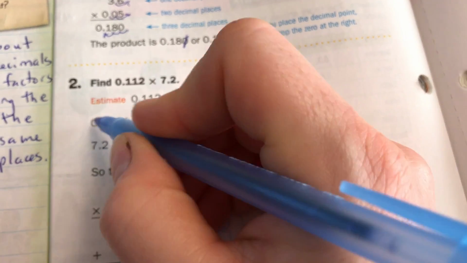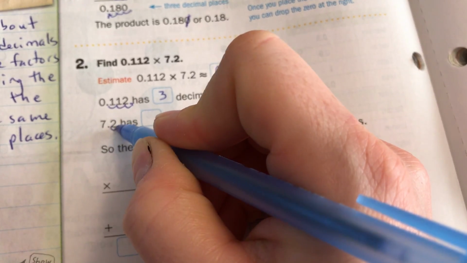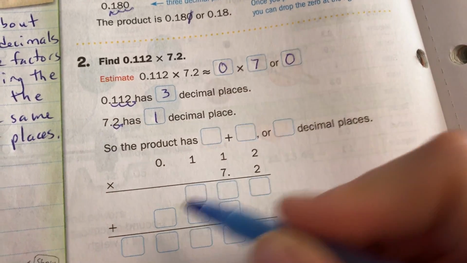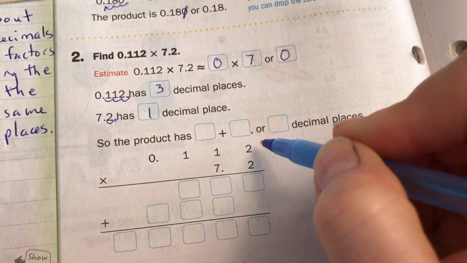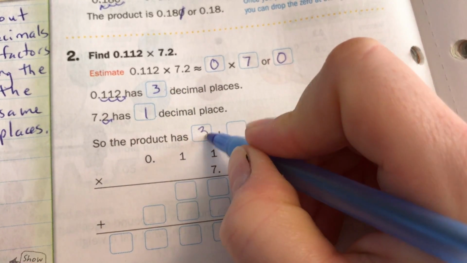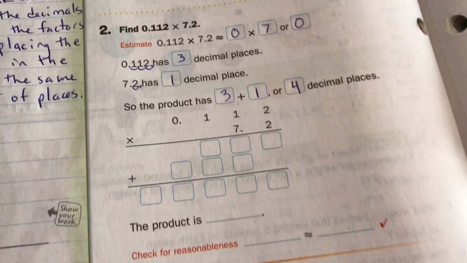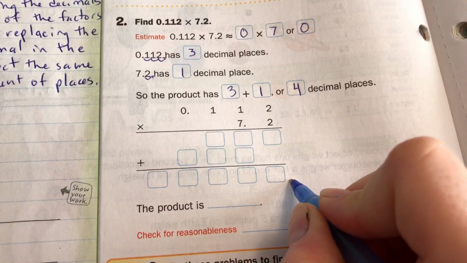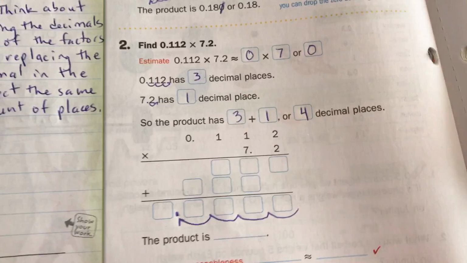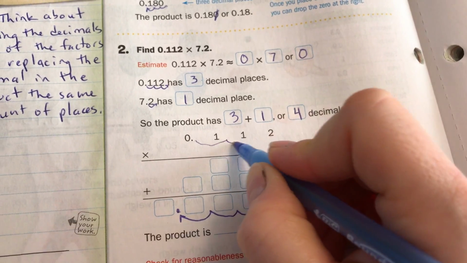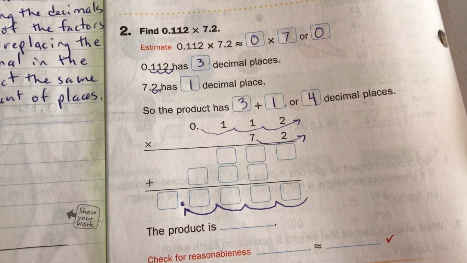Now, how many decimal places does this have? 1, 2, 3. And this has 1. So the product is going to have the sum of the two factors, 3 and 1. So it's going to have 4 decimal places in the product. So when we place this down in the product, it'll be 1, 2, 3, 4 right there. Because we have to take it out 1, 2, 3, 4 and put it back in 4.